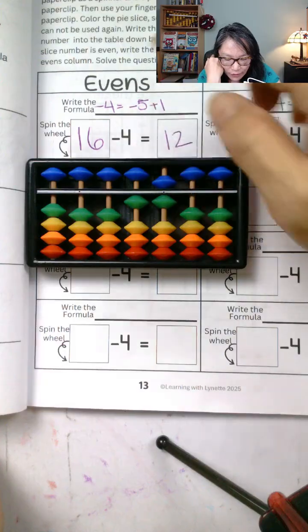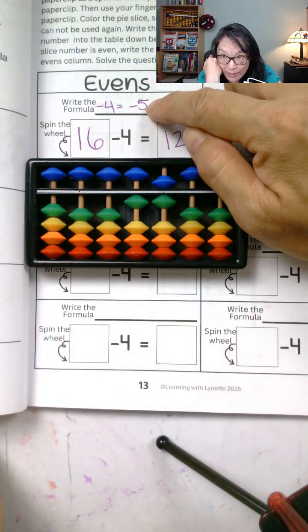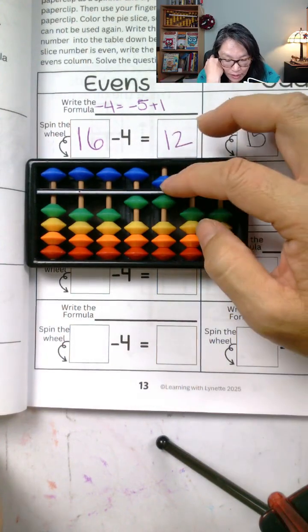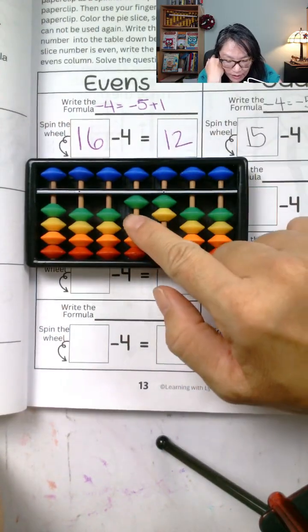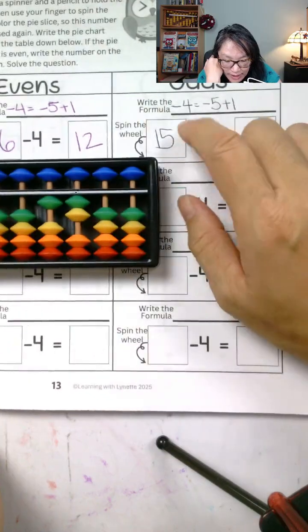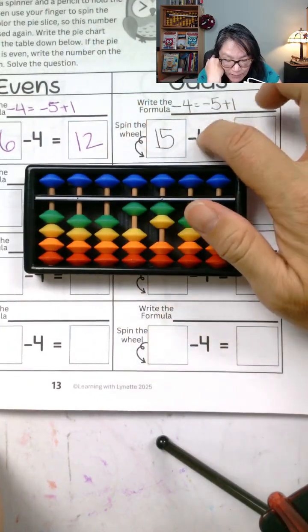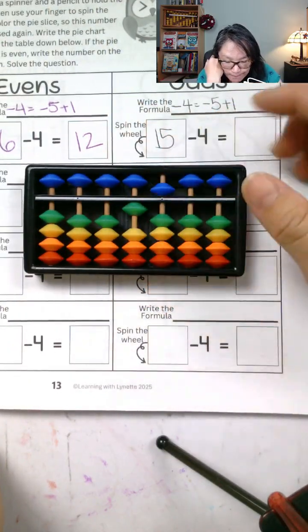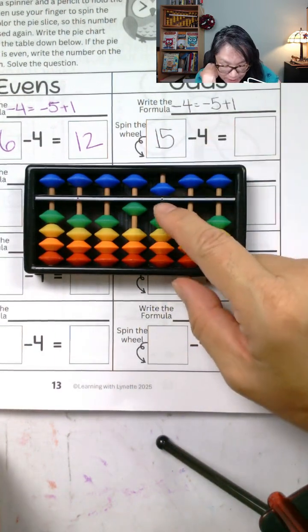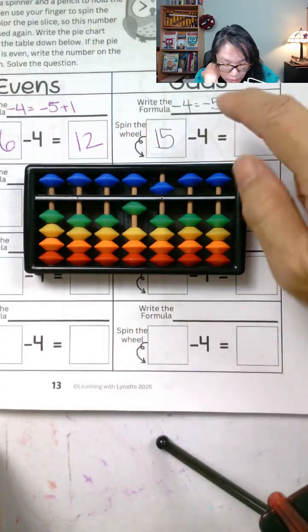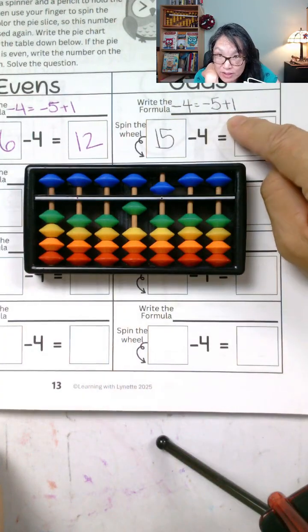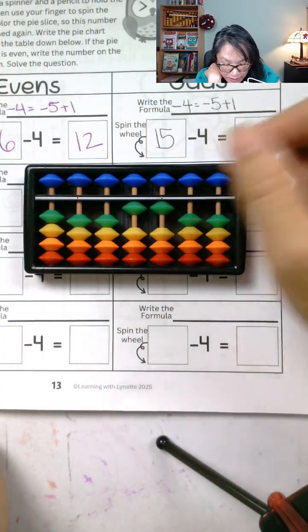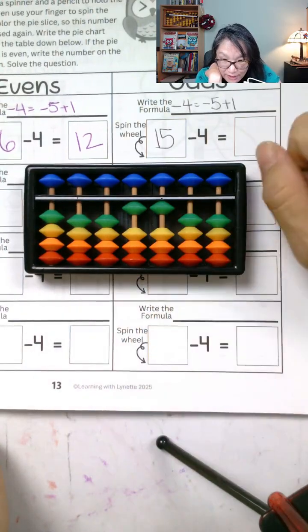Can I take away the 4? No. Well, how can I do it? I want to minus the 5 plus the 1. And my final answer is 12. So we can do it again with the 5. So we have 15 minus 4. So I have 15 and take away the 4. Do I have any beads to take away the 4? No, I don't. So what am I going to do? I'm going to minus the 5 plus the 1. And my final answer is 11.